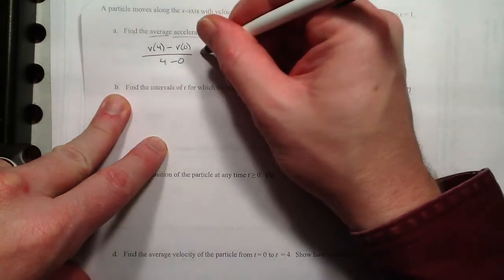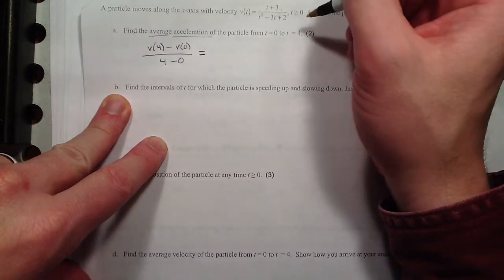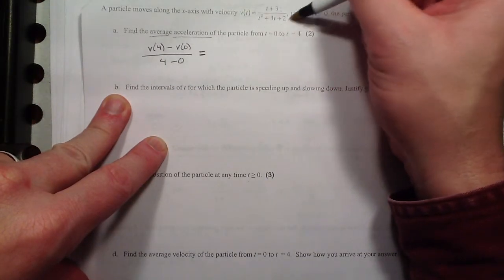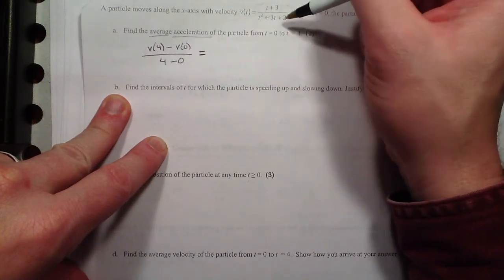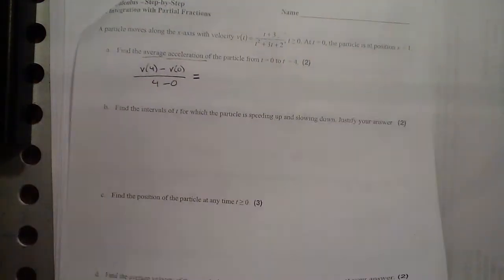Now, it's a little messy, and I'm going to let you do the work, because I've already done the answer. I've already worked it out before. I'm plugging 4 into this, and 0 into this, and 4 minus 0. You get something like, let me see if I can find it.